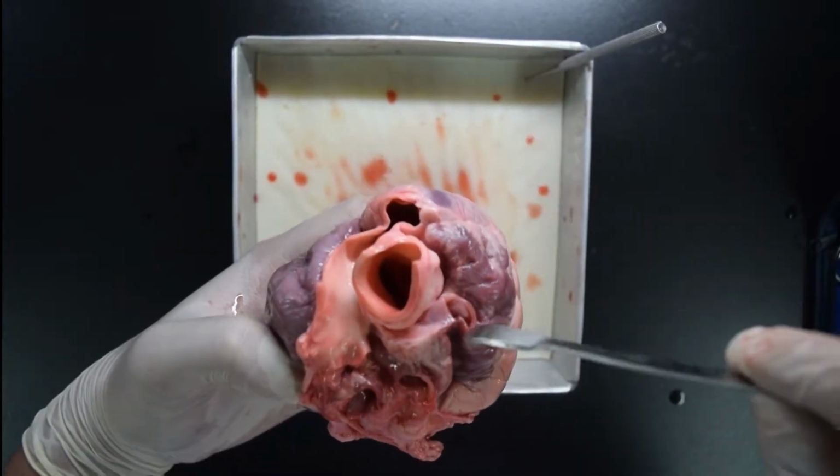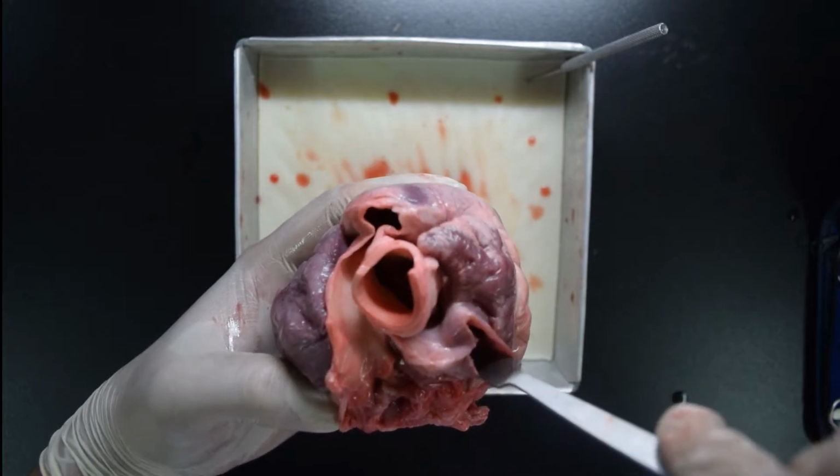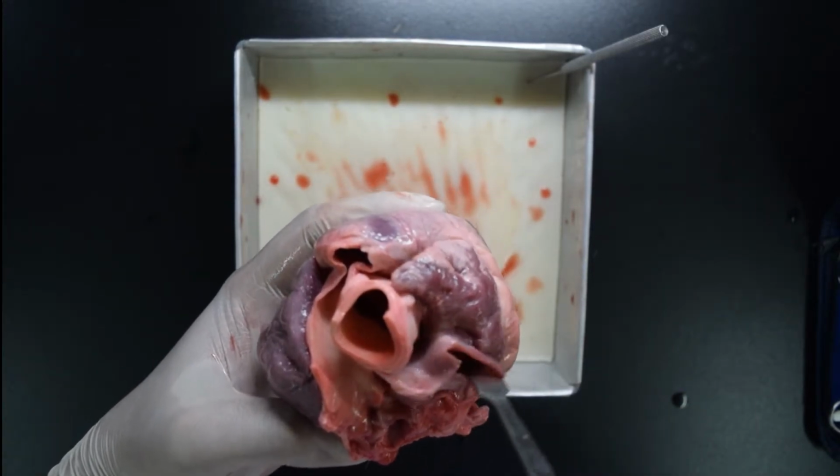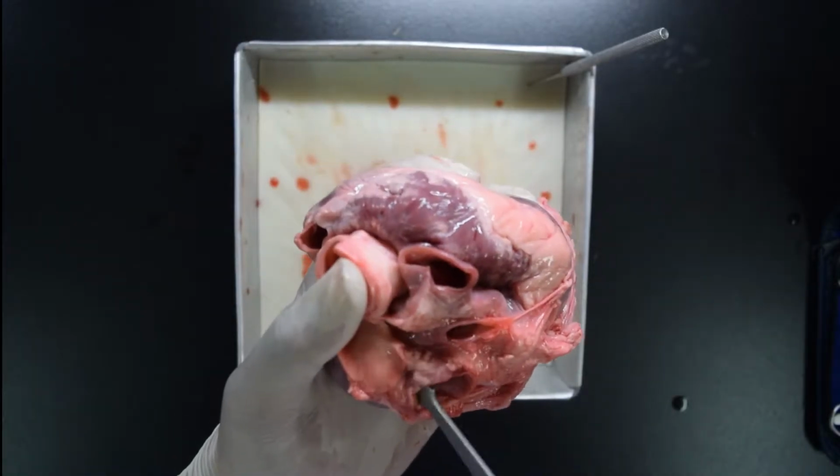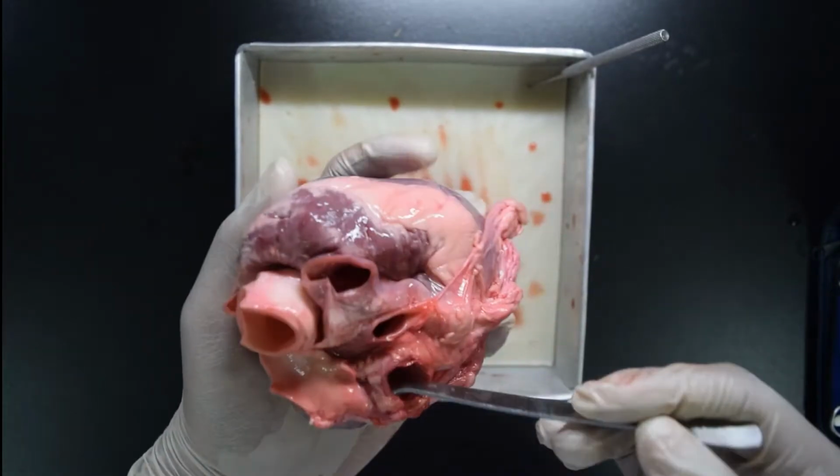How about the veins? The first one, which I gave earlier, is the inferior and the superior vena cava. This is your vein. Another vein is your pulmonary vein.